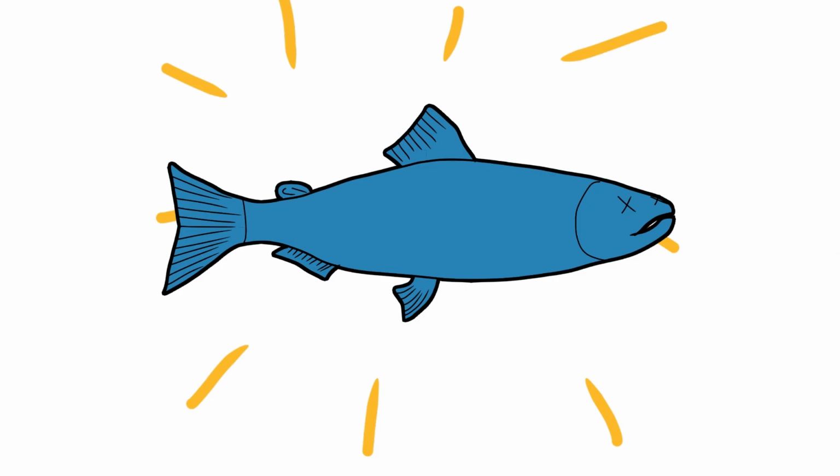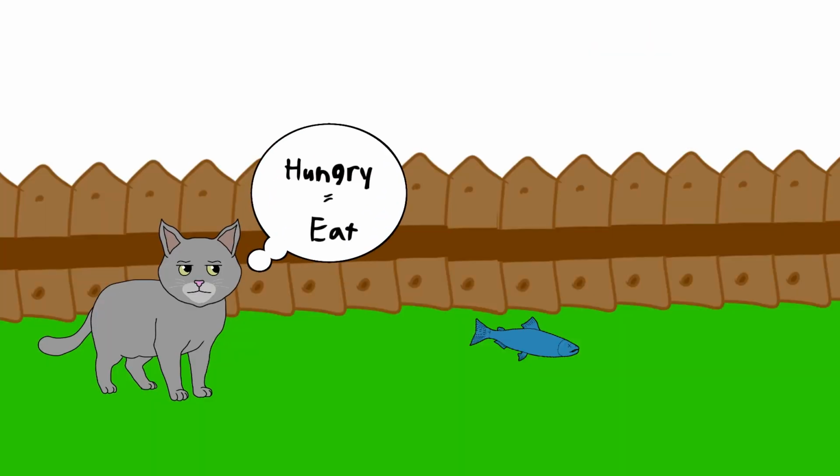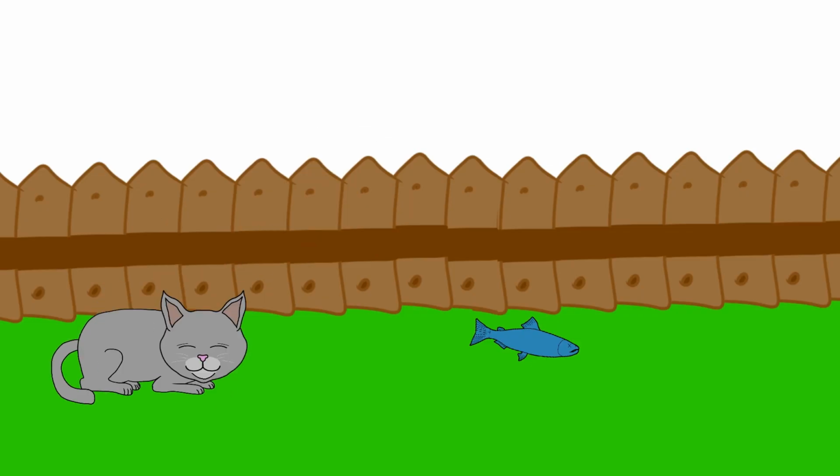Next day, cat wakes up. Food is on the floor. Cat thinks. If cat is hungry, cat eats food, but hunger is 0. Condition fails. Cat does not eat. Cat goes back to sleep.